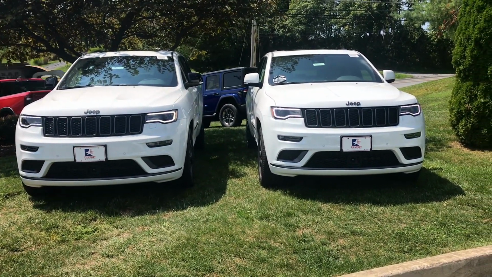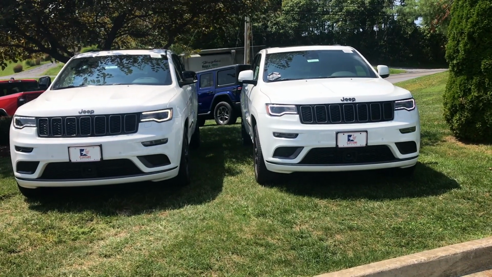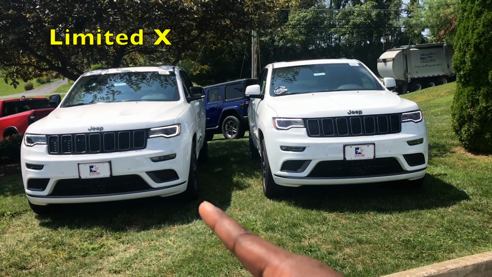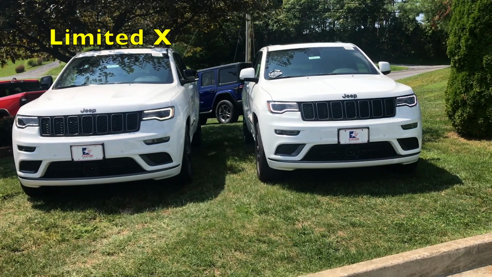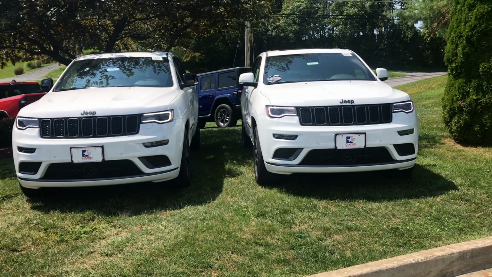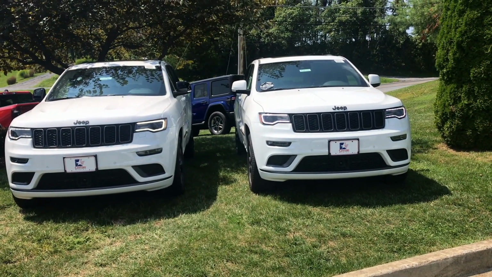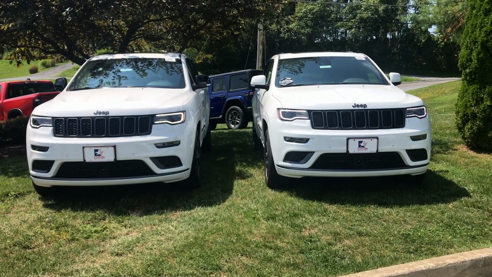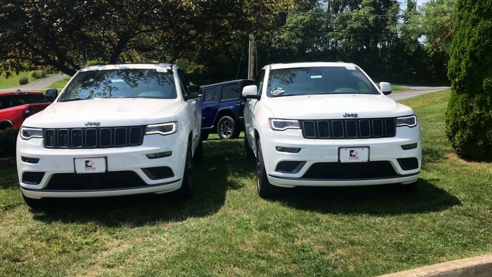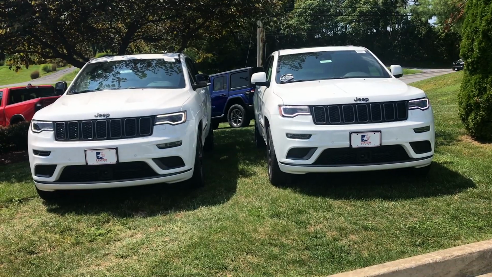Now, I've been wanting to do this video for a while because I could never justify this SUV on this side here. And today I want to figure out what the differences are, because looking at the front end of these SUVs, can anyone tell me a difference? Can anyone tell me? Because I can't really right now. Let's go ahead and take a look at them.